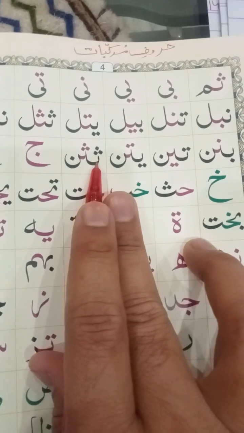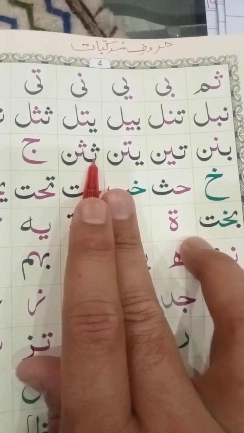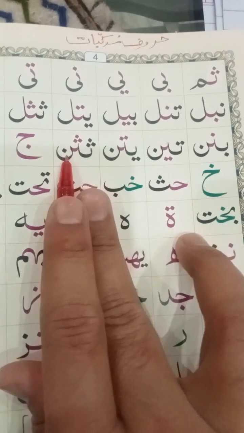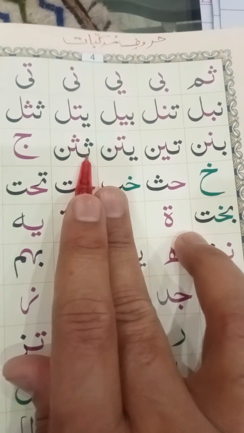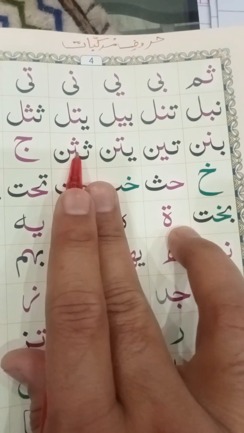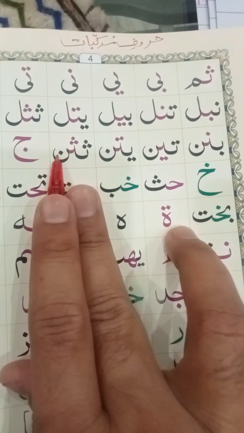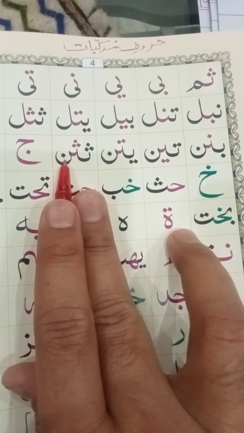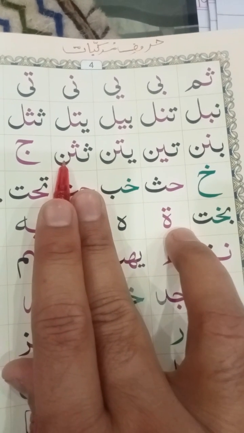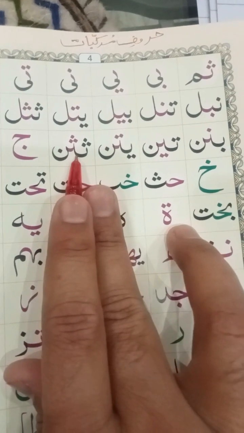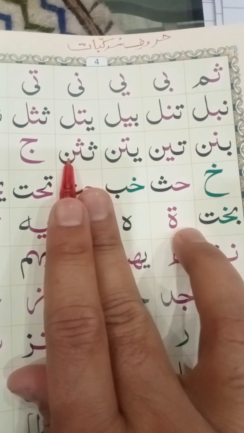And the last connector letters of today's lesson are sa, sa, noon. The first two letters are the half written form of sa plus the half written form of sa. By connecting these two, at the end we will connect the complete original form of noon, not the half written form. Sa, sa, noon.